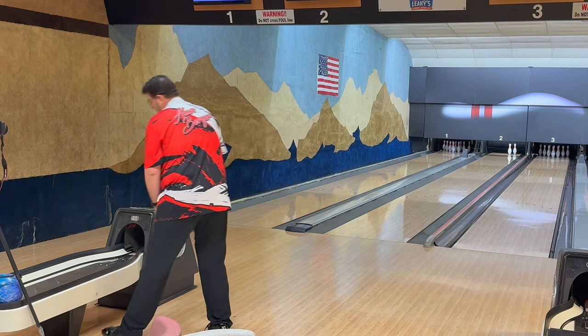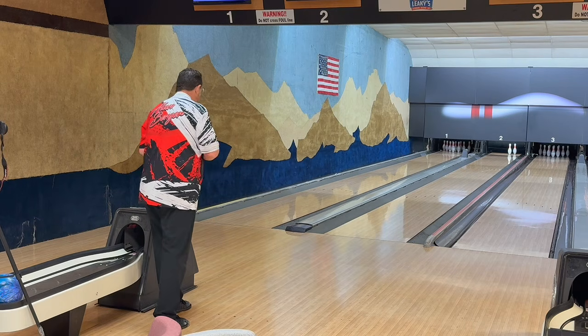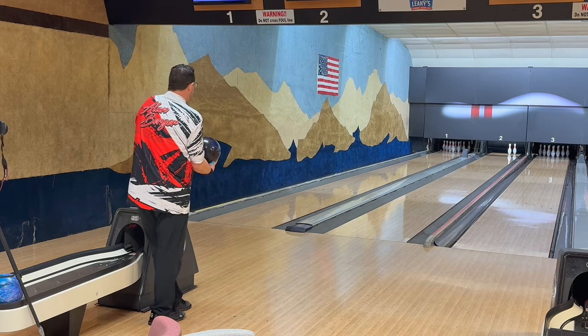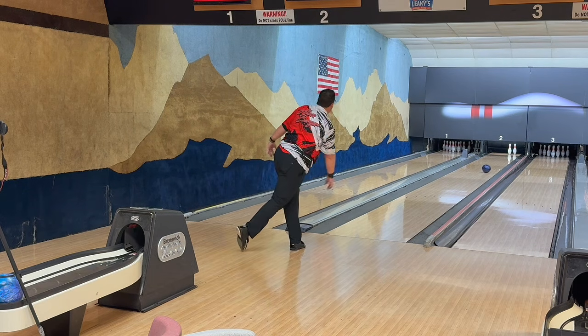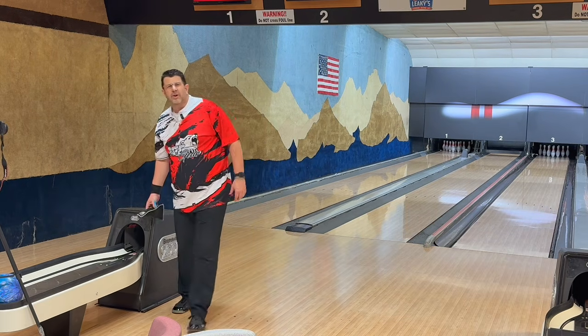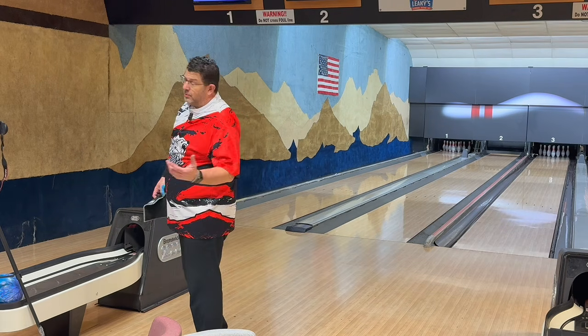Whoop, got to pick up my spare. Let's pick it up with this. Here we go. Perfect. Normally I wouldn't hook at that. Normally I'd throw straight at it. But I had the other ball in my hand, so why not?